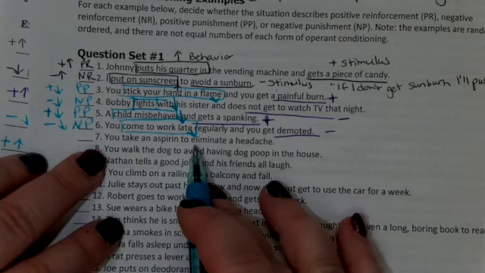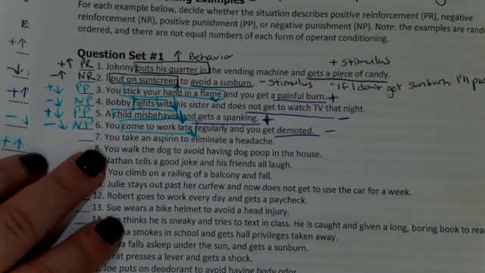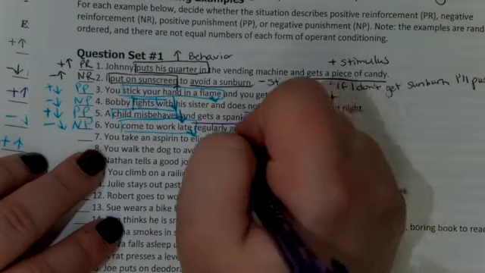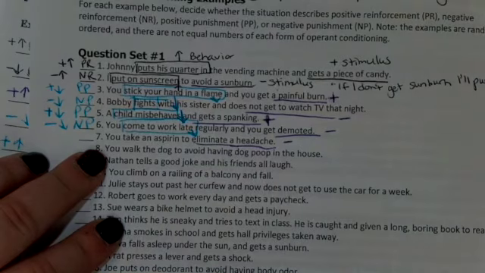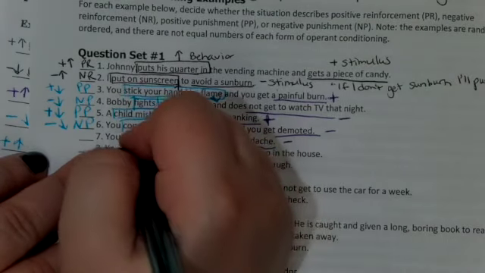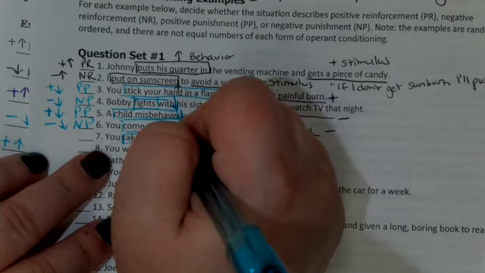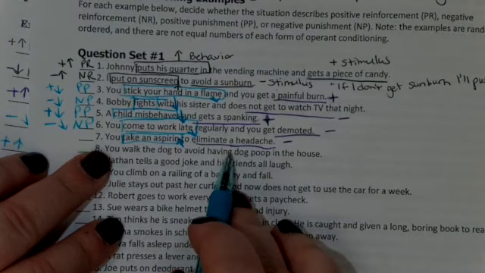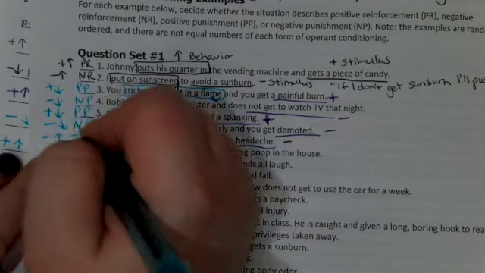Okay, I take an aspirin to eliminate a headache. The stimulus is the headache, right? Because that's a feeling. So I want to take it away. I'm eliminating it. And I'm taking an aspirin. So that is the behavior that will increase in order to get rid of that headache. So that is negative reinforcement.